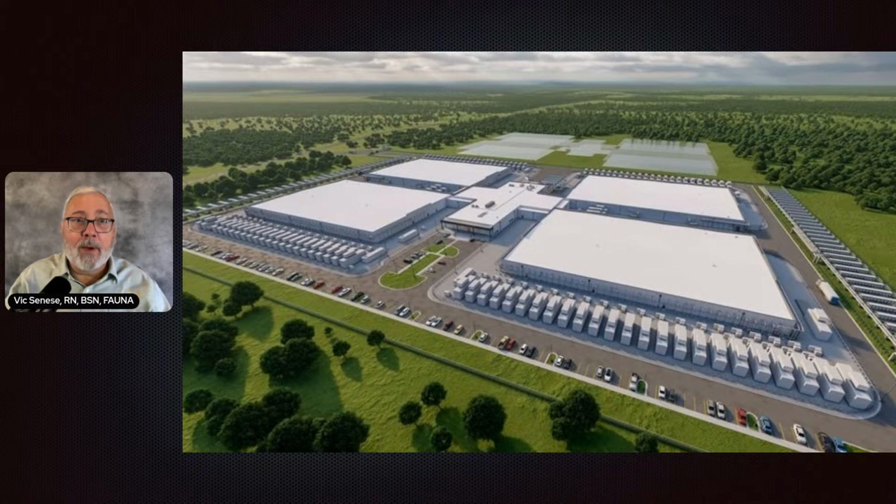And these data centers are popping up everywhere. And if you've watched the news recently, they talked about a data center that's being built in Texas. So here's a little information about that.